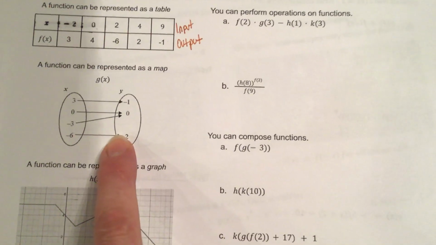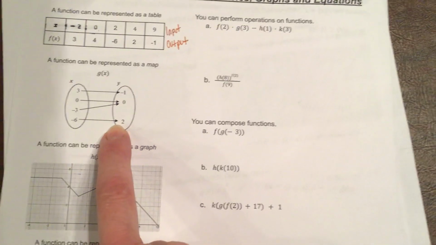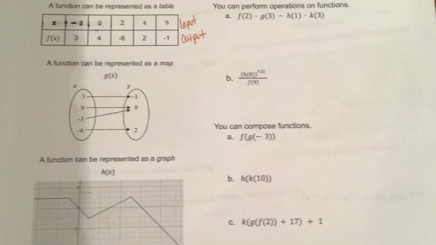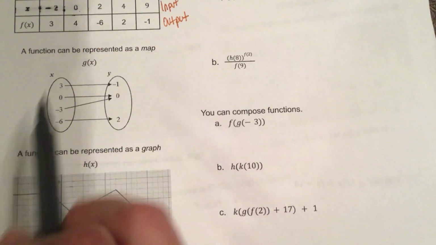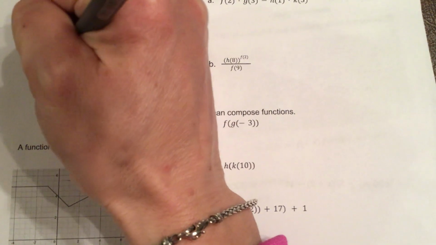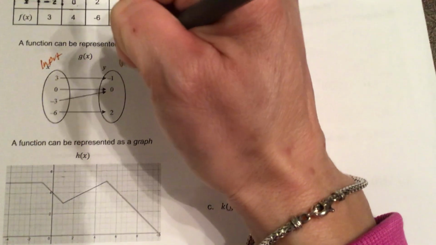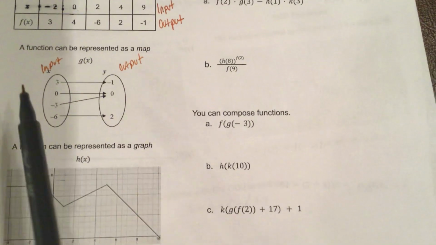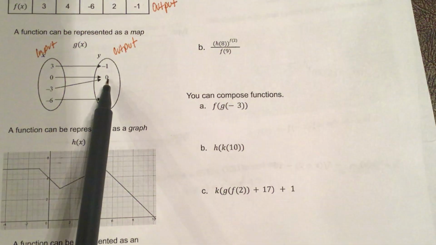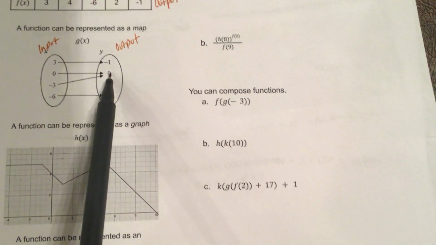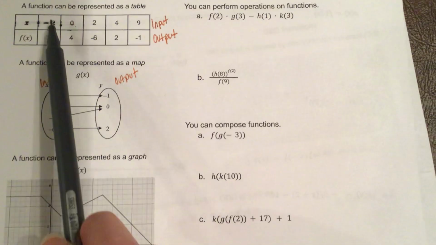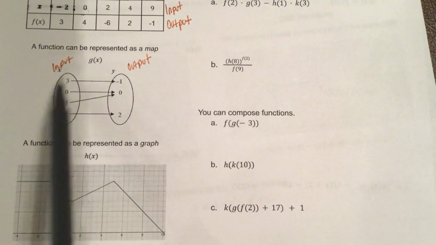You might have been introduced to a mapping back in Algebra 2 or Algebra 1. So a mapping is just kind of another way to write kind of like a table, but obviously a little different. And how you read a mapping, so we're going to call this function g of x, is these are really just ordered pairs. So like, for example, these are all of our inputs, these are our x values, and these are all of our outputs, which are our y values. So what this means is when I input 3, my output is -1. When I input 0, my output is 0. When I input -3, my output is 0. And when I input -6, my output is 2. So like a table that has kind of like a list of points, that's what this is as well.